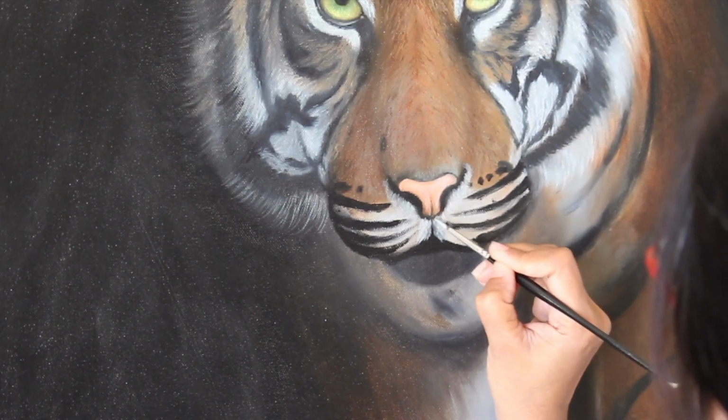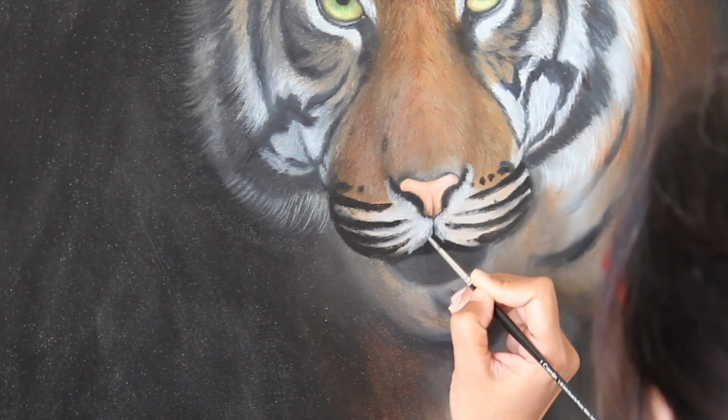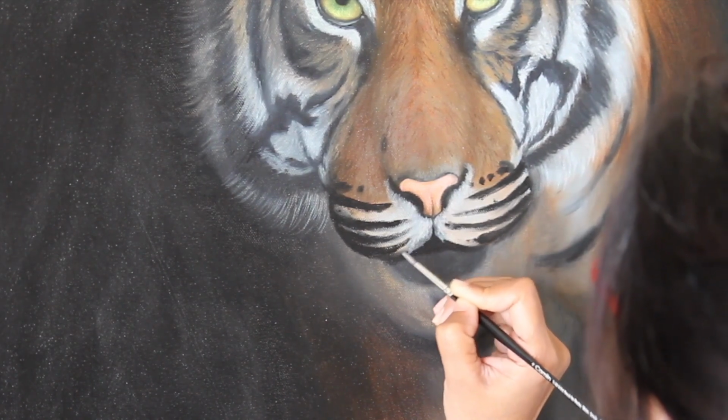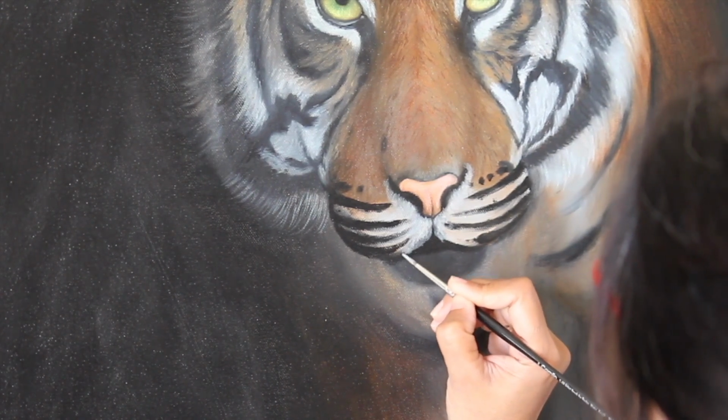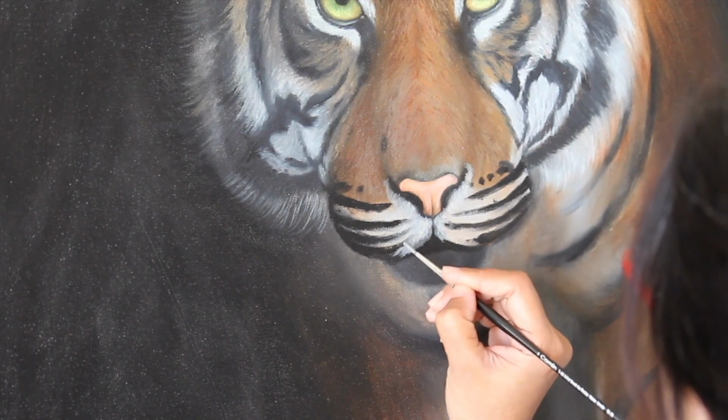So according to light, like here you can see that the right section is lighter and the left section is darker. So accordingly I will change colors and choose colors accordingly.